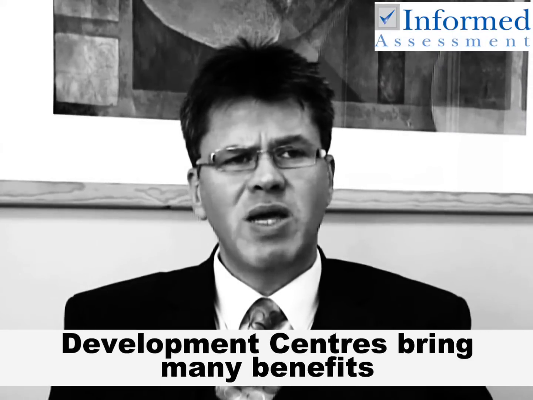Development centres bring many benefits. They are one of the most accurate ways to identify actual and potential ability in your staff. The investment that you as an organisation show in running a development centre and inviting the participants to attend will not be lost on the participants. They can then see that their development is taken very seriously by the organisation.